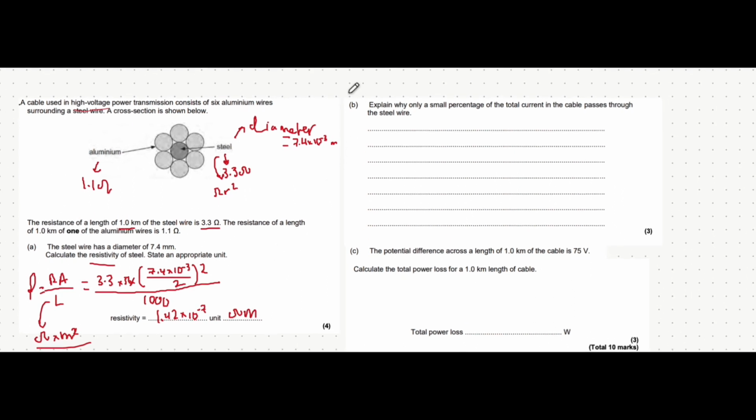Let's now move on to part B of this question. It's asking you to explain why only a small percentage of the total current in the cable passes through the steel wire. Well, it may be hard to realize here, but all of these wires are actually in parallel to each other. So in parallel.